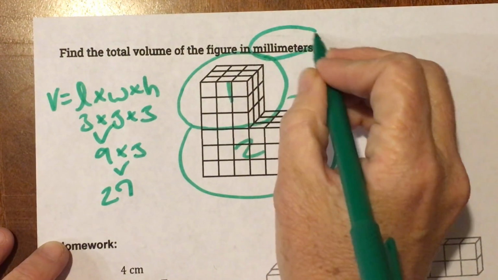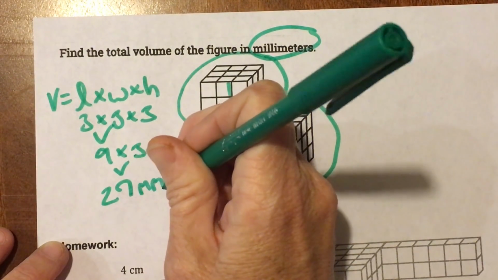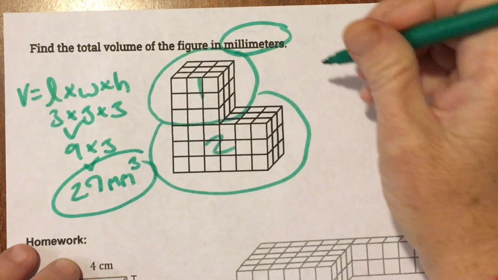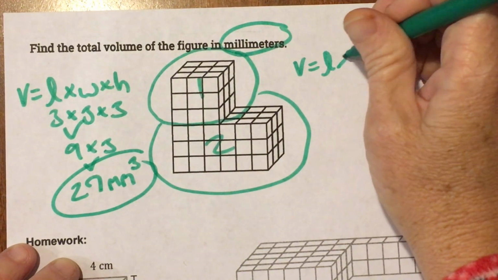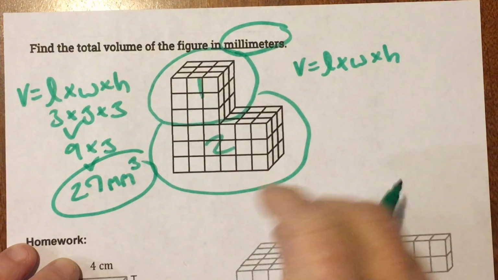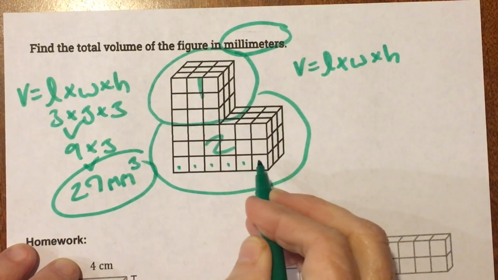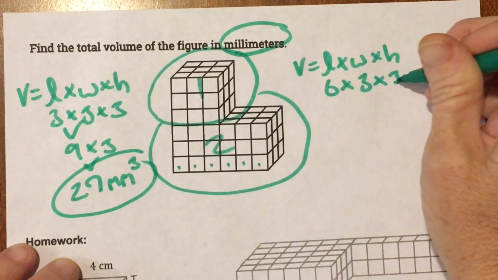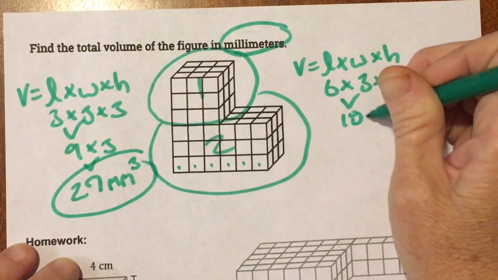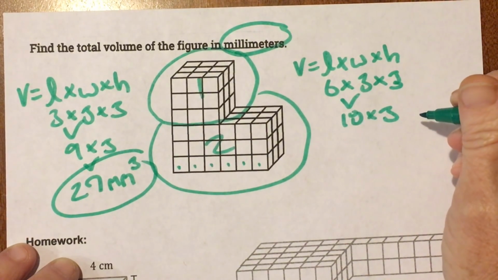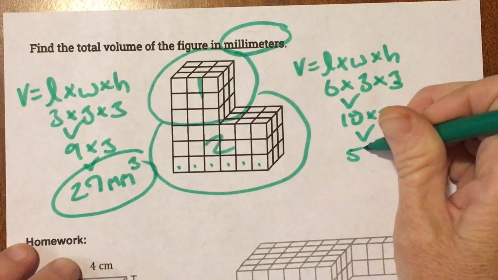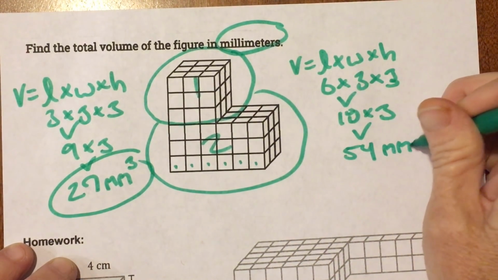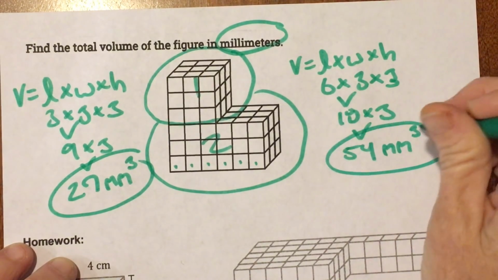And they told me it's millimeters. So I know it's 27 millimeters cubed. And my bottom, again, we always start with a formula. So my length is 1, 2, 3, 4, 5, 6. My width is also 3 and my height is also 3. So I'm getting 18 times 3, which is 54. And you could work that out if you needed to, which is millimeters cubed.